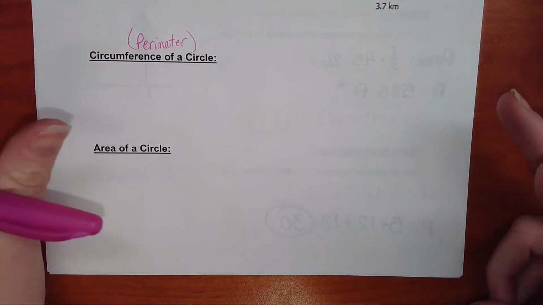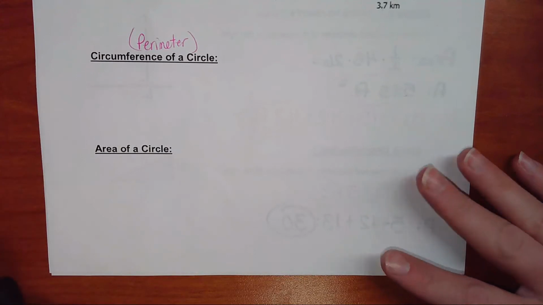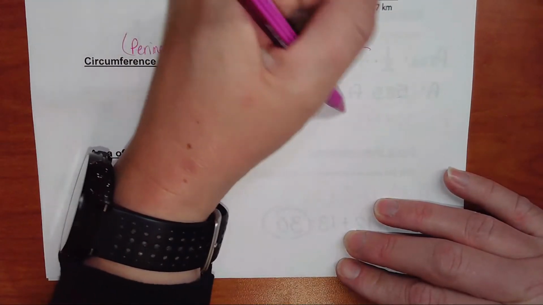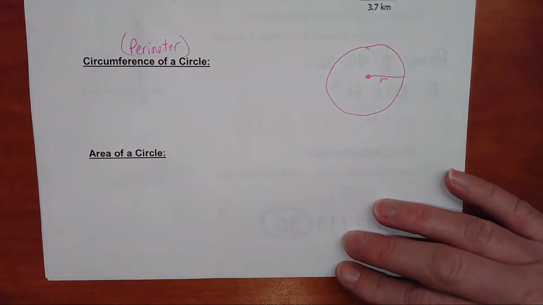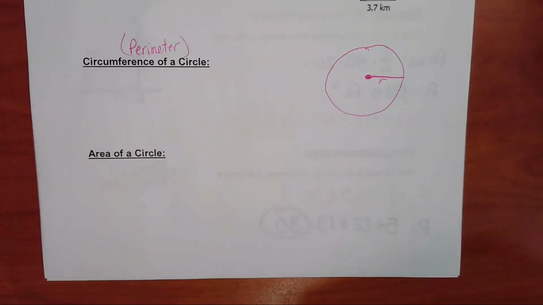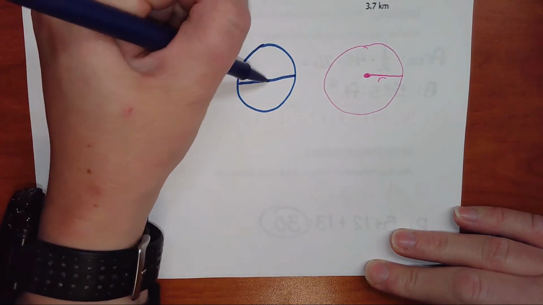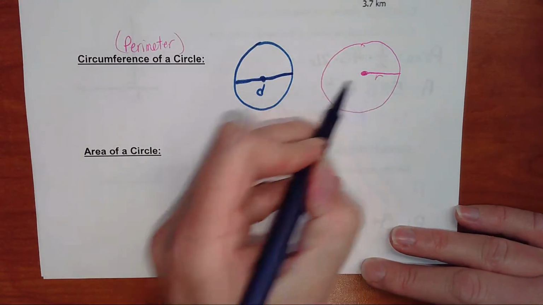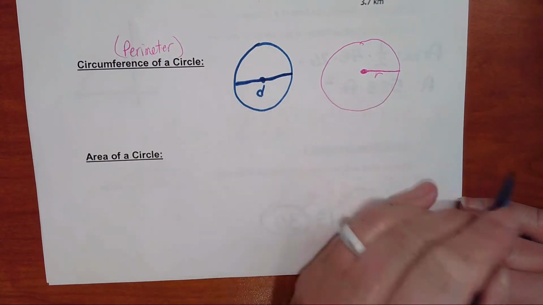So there's two different formulas that you can use for circumference. The first one uses, actually, we got to talk about this first. I just remembered. With a circle, there are two things that you are going to be dealing with. There is something called the radius, which goes halfway across the circle. And then there's also something called the diameter. The diameter goes all the way from one end to the other. The radius is half of the diameter, or you can think of it as the diameter is two radiuses, radii.